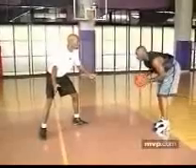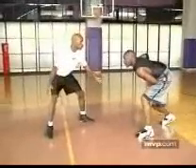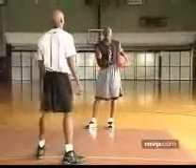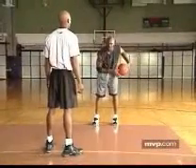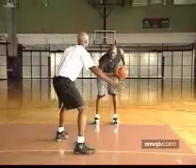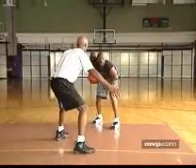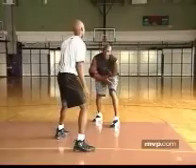Now, if he has his other foot up, this is what I was telling you about being able to go both ways. Now you can do the same thing and attack it this way. You see what I mean? So now he can't limit your options. So you should look, before you take your stance, look how the defense is playing you, and then decide which is your pivot foot, your right foot or your left foot, and then attack.